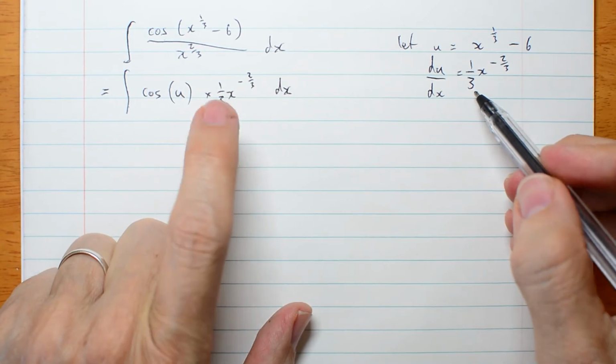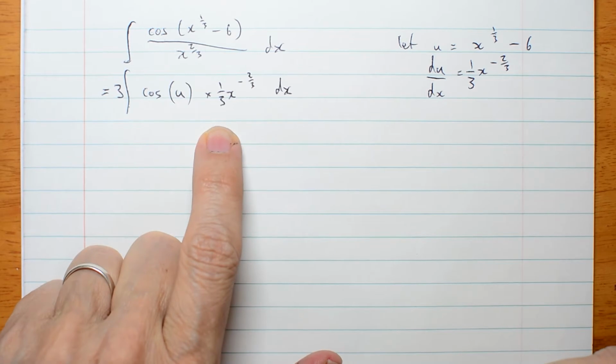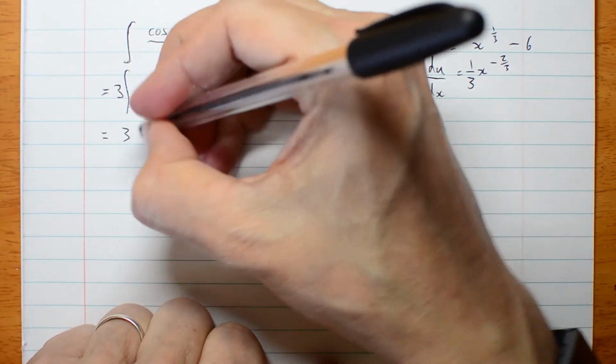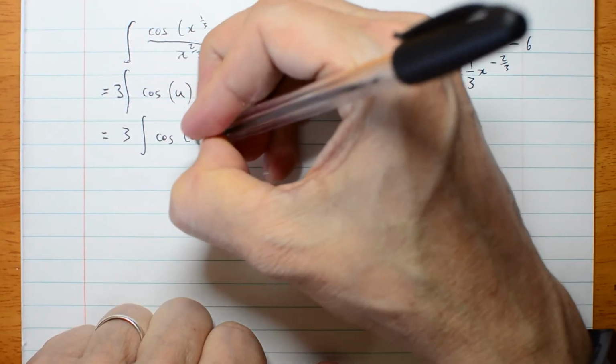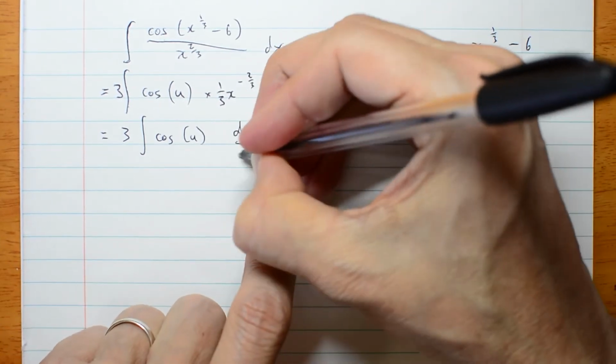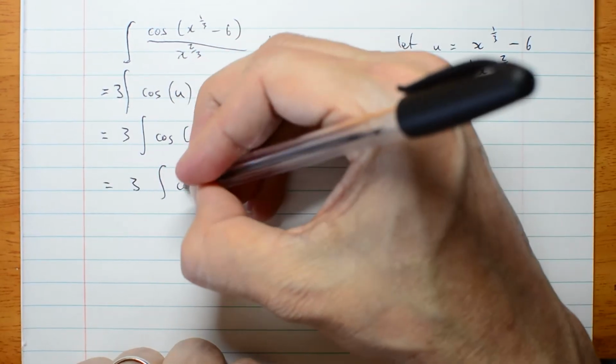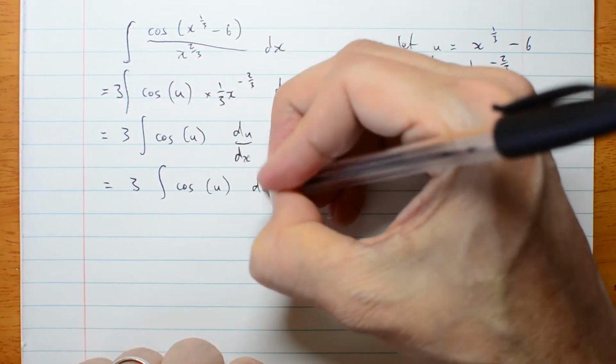If I've multiplied by 1/3, I better multiply by 3 here. That then is 3 times the integral of cos u times du dx, which is 3 times the integral of cos u du.